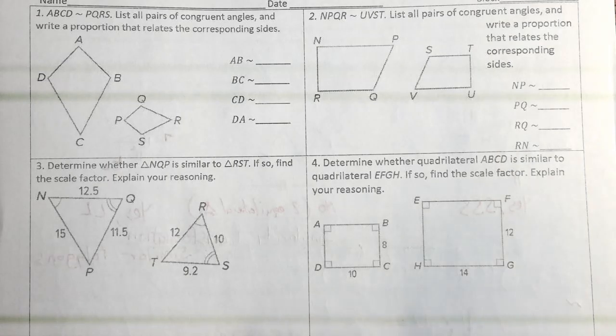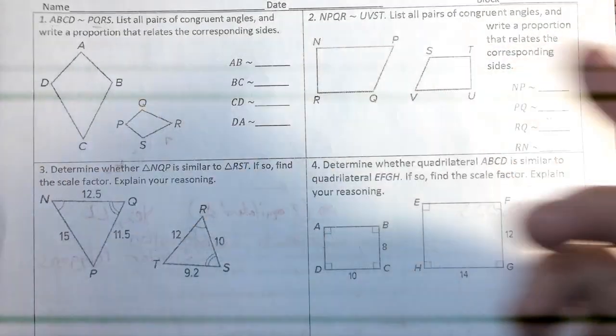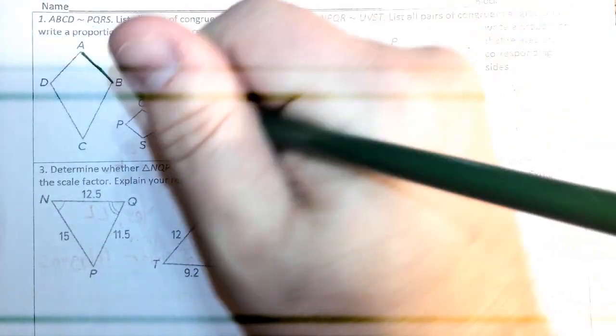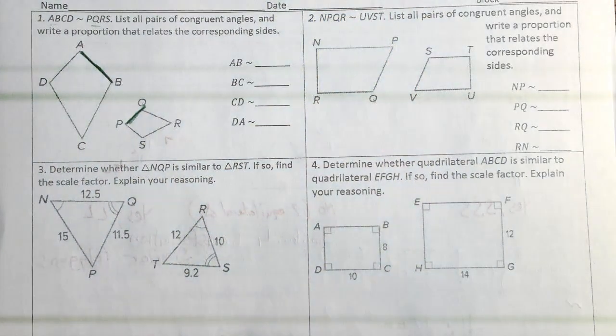The letters they give us tell us everything if you just follow it. So AB are your first two letters. PQ are your first two letters. AB is the first side here. PQ is the first side here. And I'm making them the same color. I can't make the letters the same because we're going to be kind of running over each other.